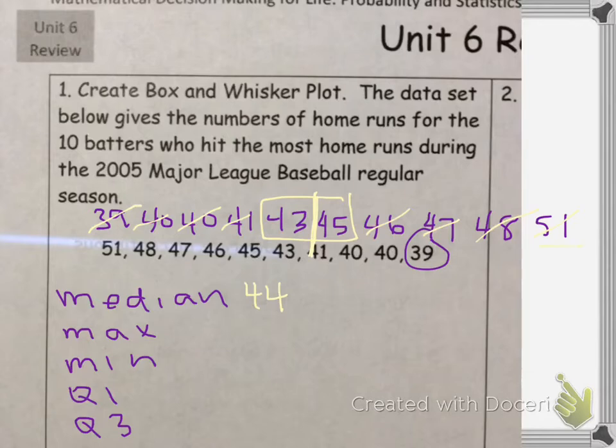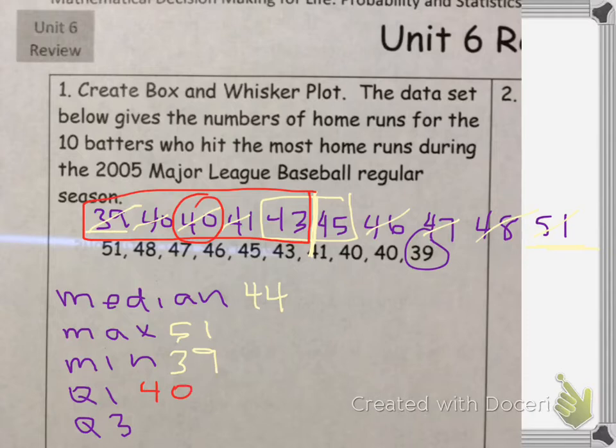My maximum is my biggest number. My biggest number is 51. My minimum is my smallest number, which happens to be 39. Then if you remember, to find quartile 1 and quartile 3, I take the median, or the middle, of the bottom half and of the top half. The middle of the bottom half is 40, so quartile 1 is going to be 40. And then the middle number of the top half up here is going to be 47. So quartile 3's number is going to be 47.